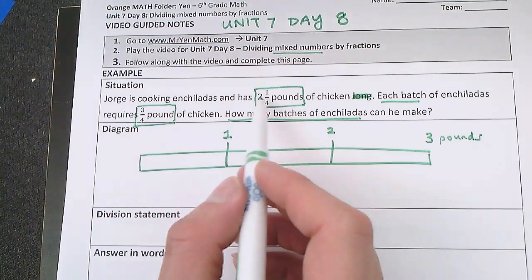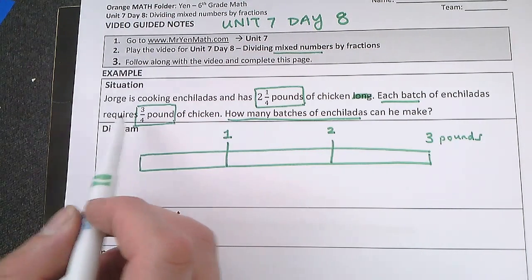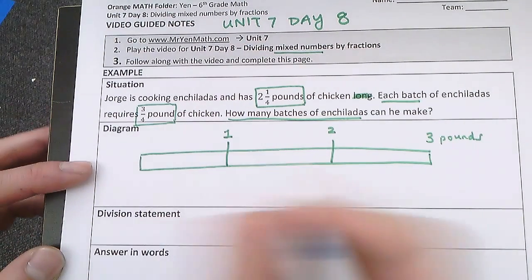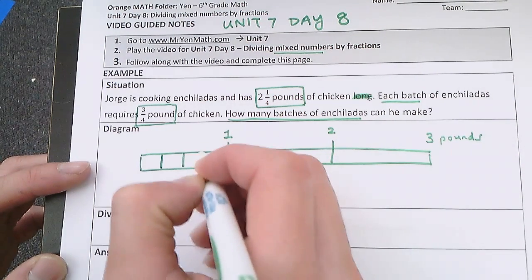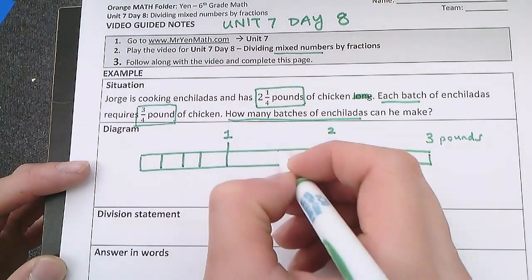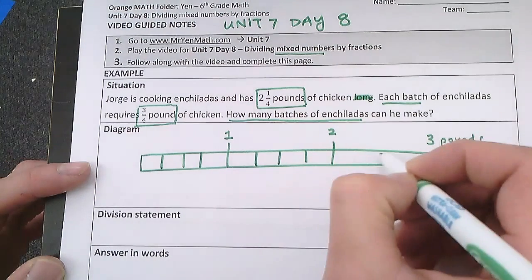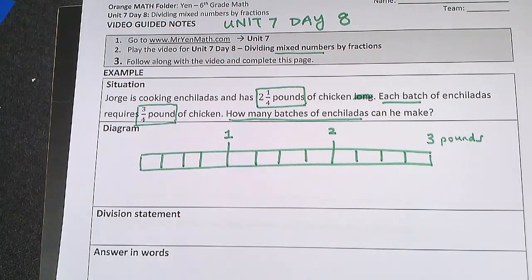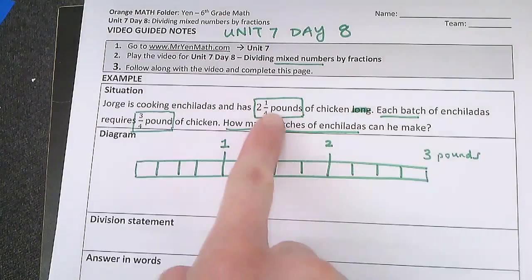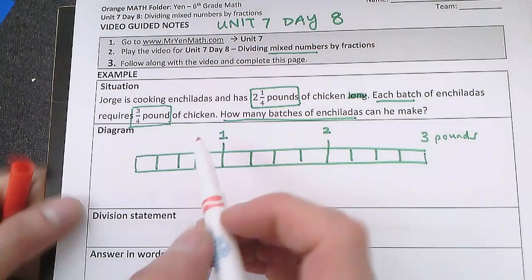So since it's 1/4, and I'm going to be dividing it by 3/4, I want fourths. So I'll split my wholes into fourths. So split each of these into fourths. Split each of these into fourths. And then I'll split this last one into fourths too. And what I have is 2 1/4 pounds of chicken. So I'll shade that in first.